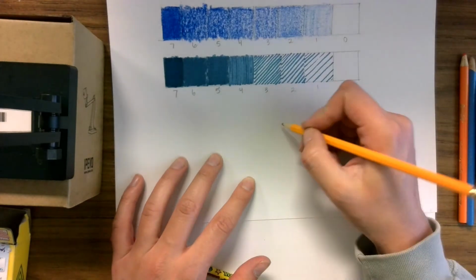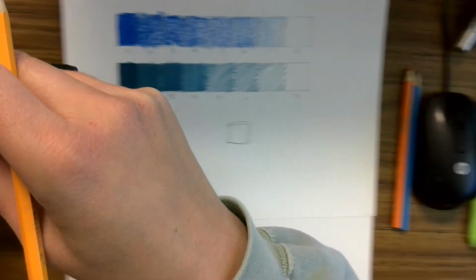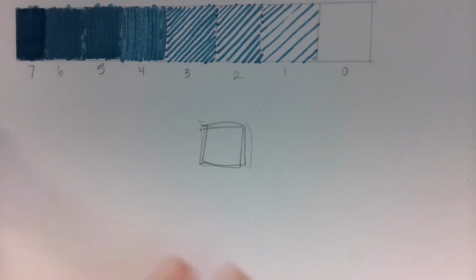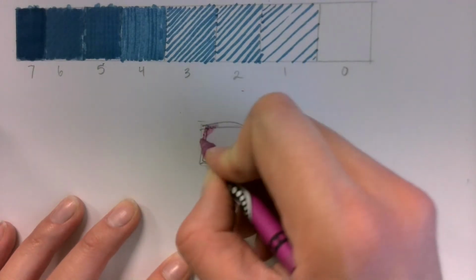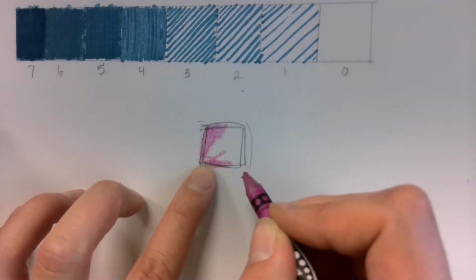So if I draw a shape, and you guys might need me to zoom in a little bit on this. And this is pencil. Let's say I have a crayon that I'm using. If that's what you guys are using at home, that's awesome. I'm going to be using colored pencils for this project, but you can use anything.